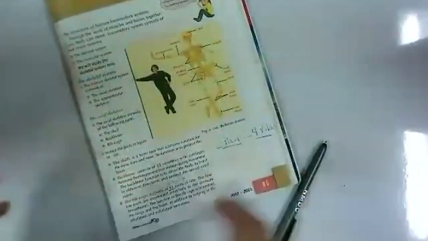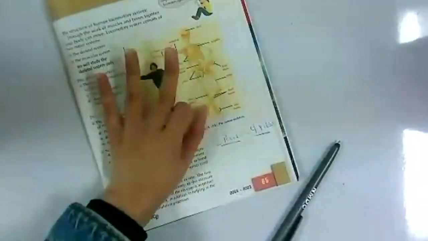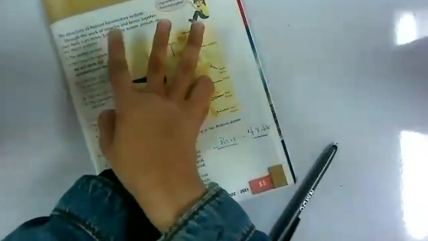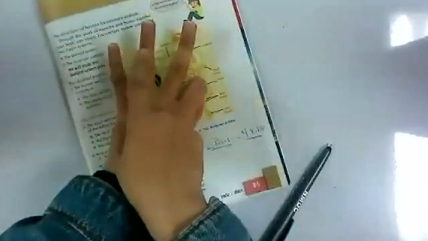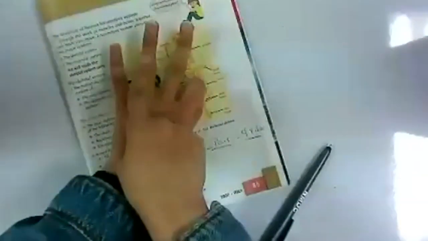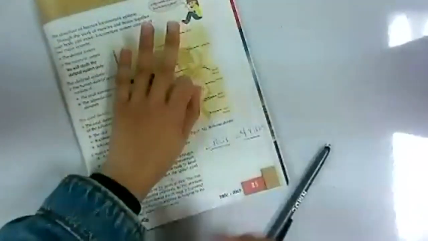Okay, I will recap quickly. The axial skeleton consists of three main parts: skull, backbone, and rib cage.